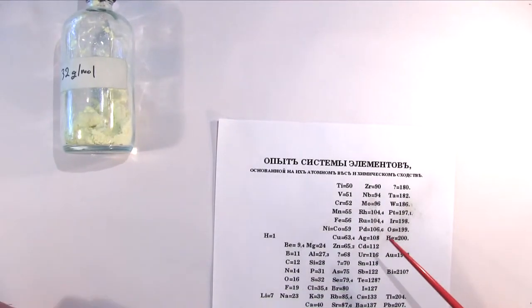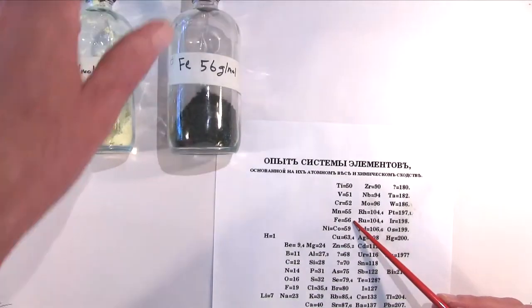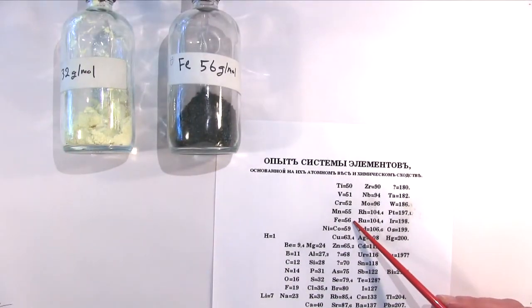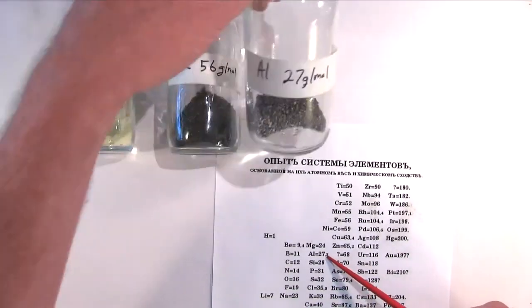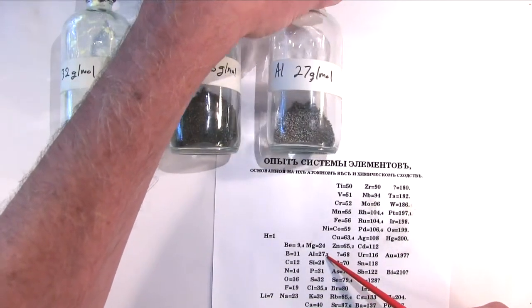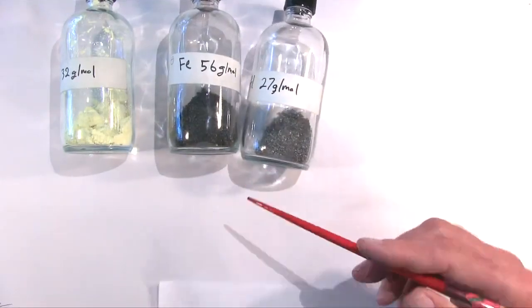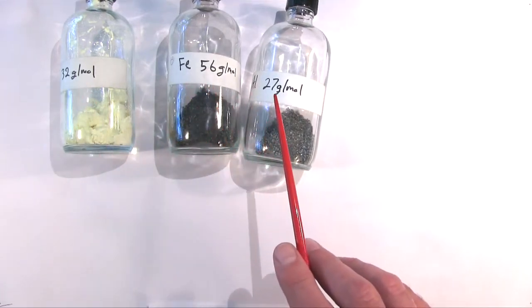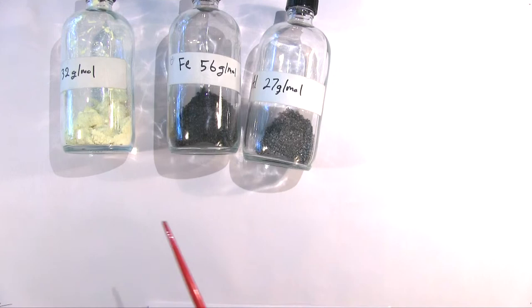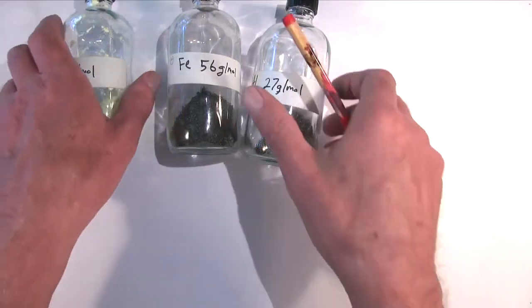Iron up here would be 56 grams. So there would be 56 grams in 1 mole. Aluminum right here would be 27 grams in 1 mole. Now these bottles all have different numbers of grams in them. 32, 56, 27, but they all have the same number of atoms in them because they're relatively based. So where does that take us?